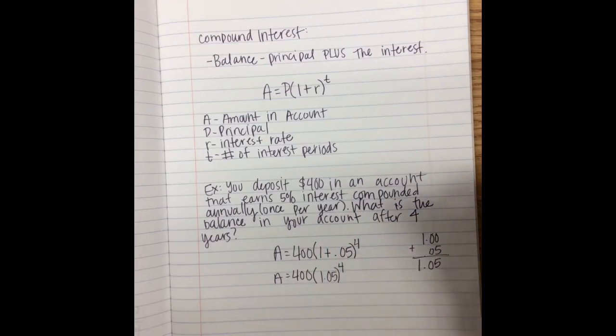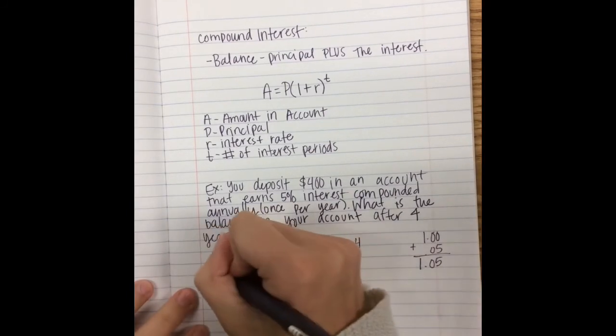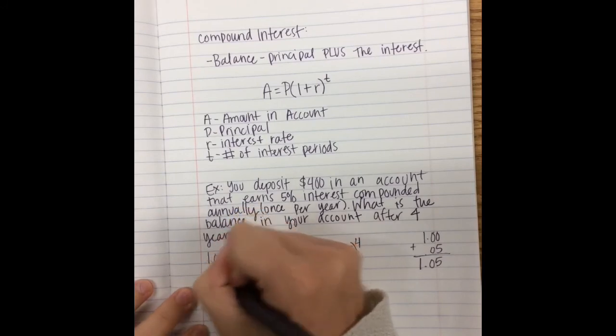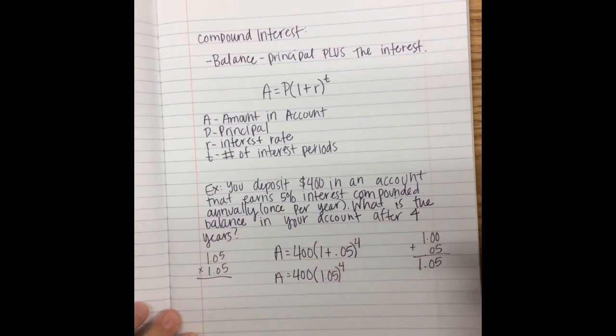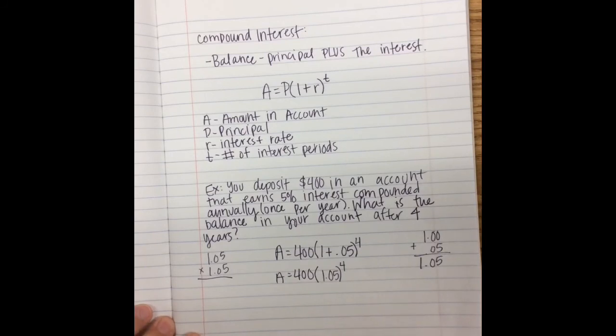Whenever we have an exponent, remember that means multiply by itself. So we're going to multiply 1.05 times itself 4 times. So that's 1.05 times 1.05. Whatever we get, then we're going to multiply it by 1.05 again, and then 1.05 again.